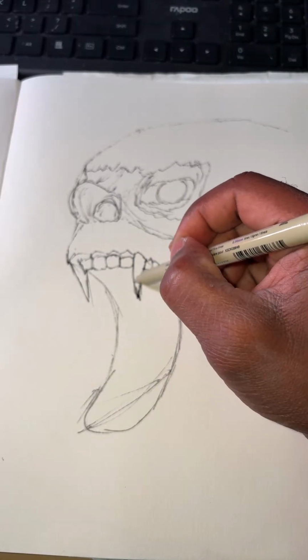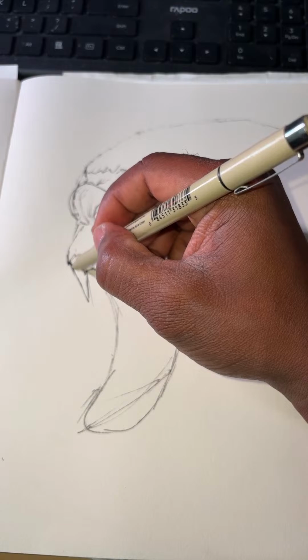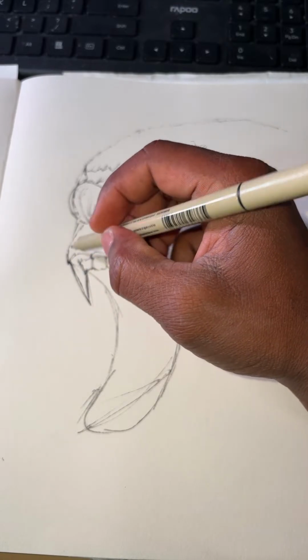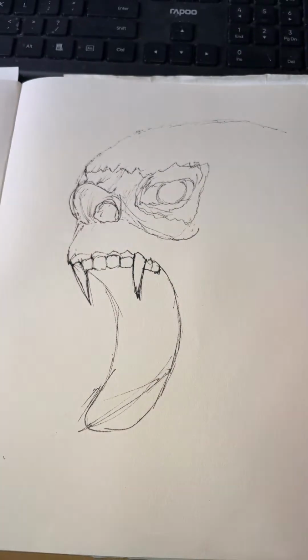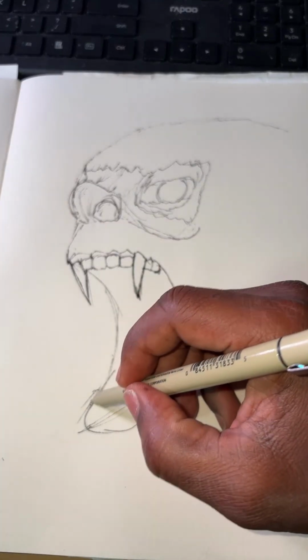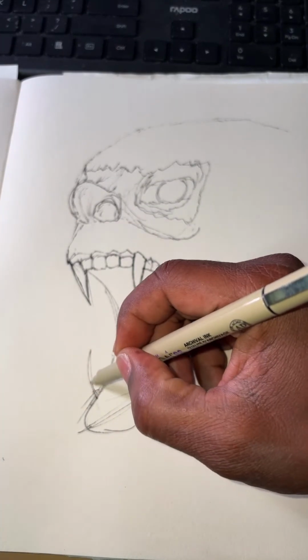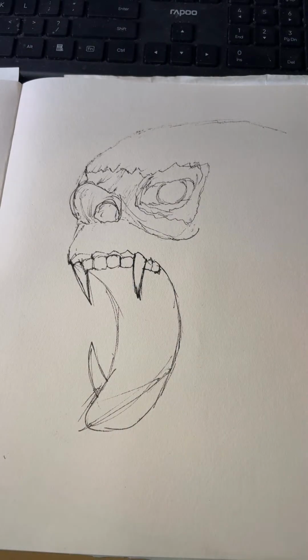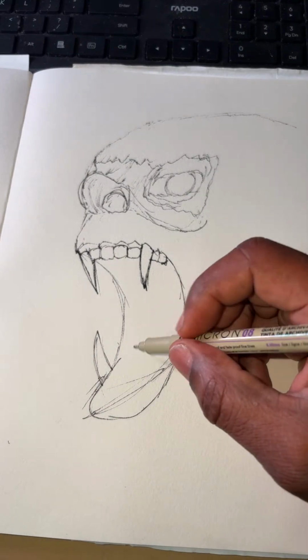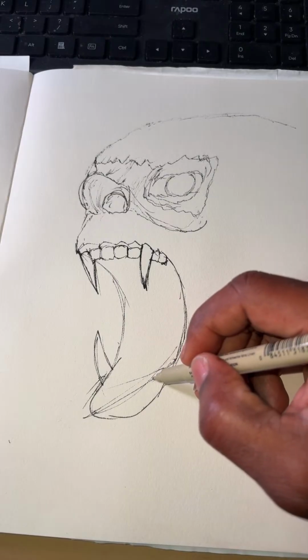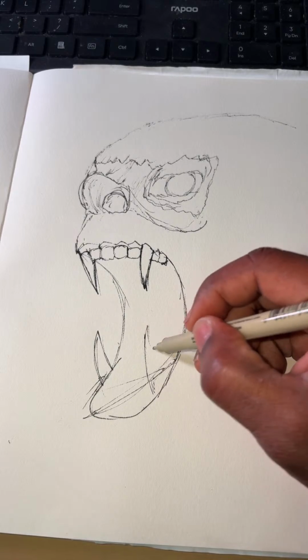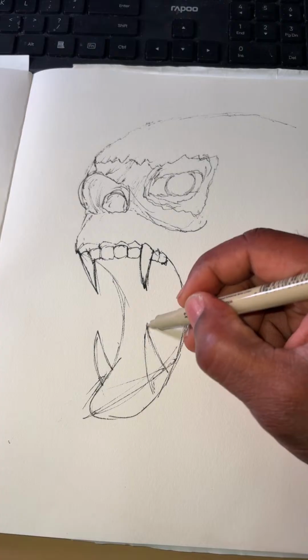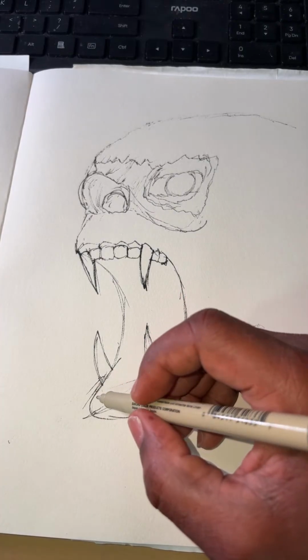So this one is going to be a bit sharp. And this one is going to come here. This one is going to come here. Right, I'm going to put in another tooth here. Right? Brilliant. I'm trying to draw something scary, probably, let's say, a zombie from the apocalypse.